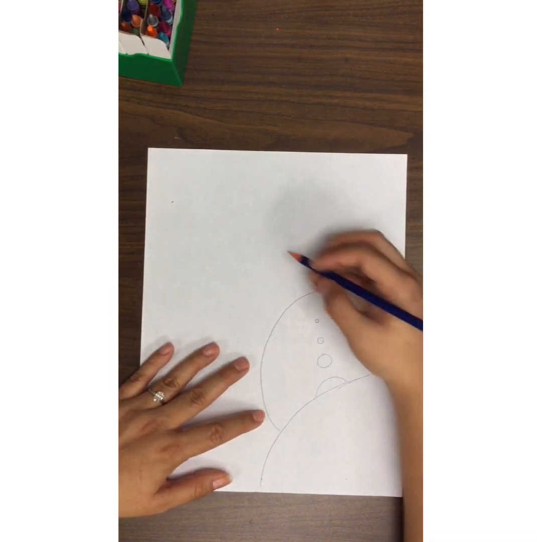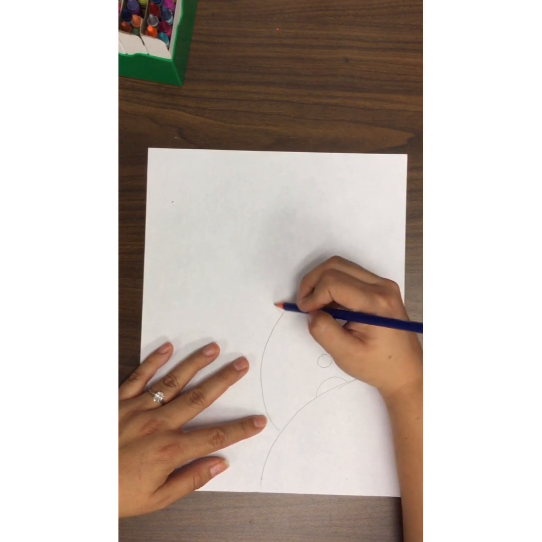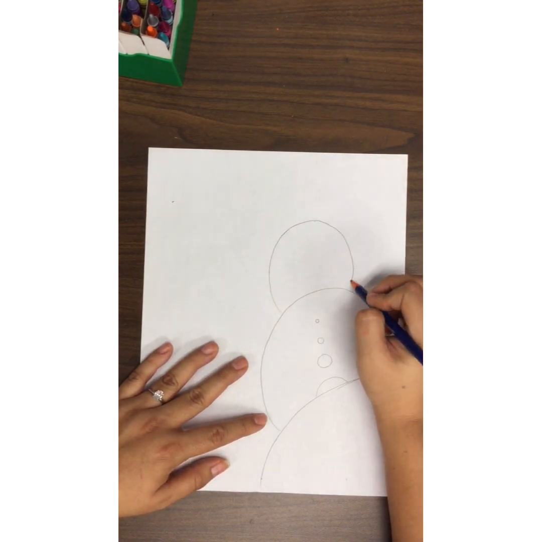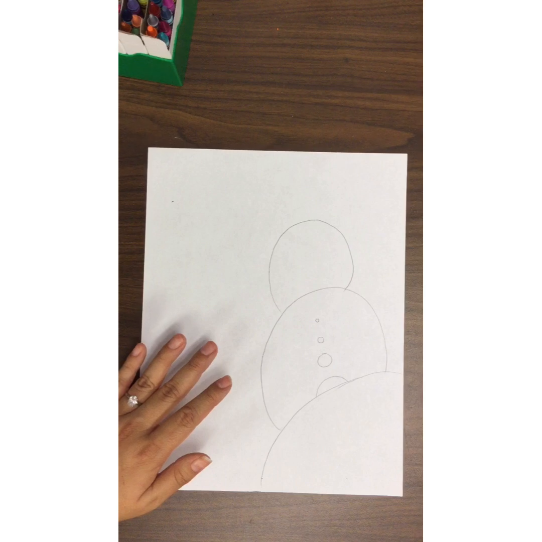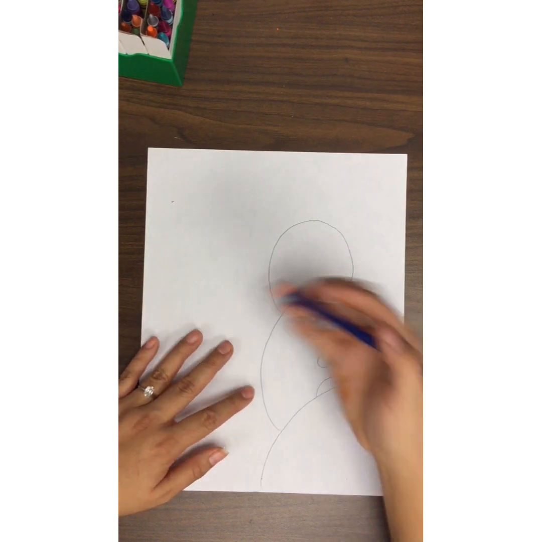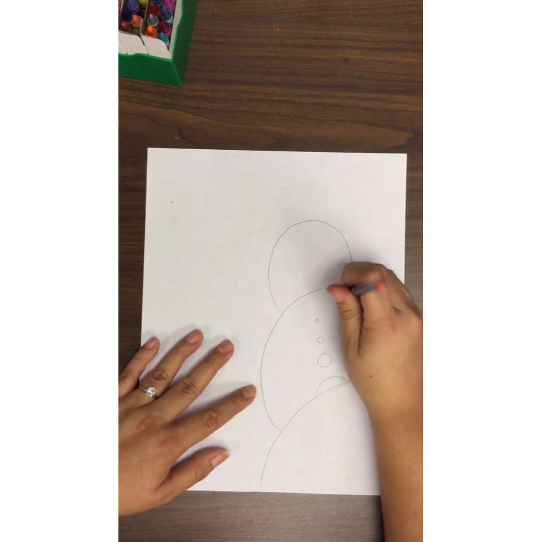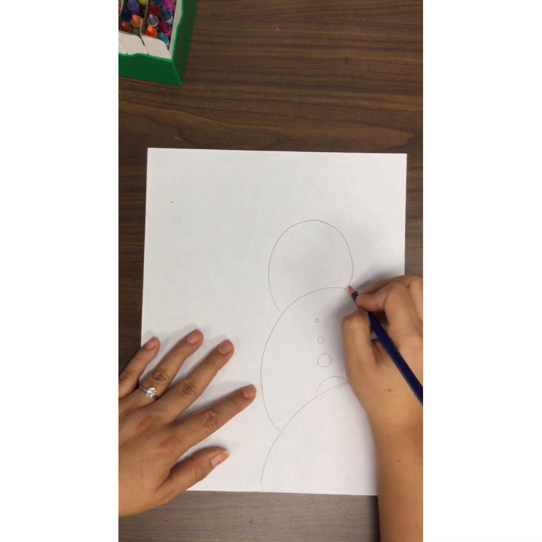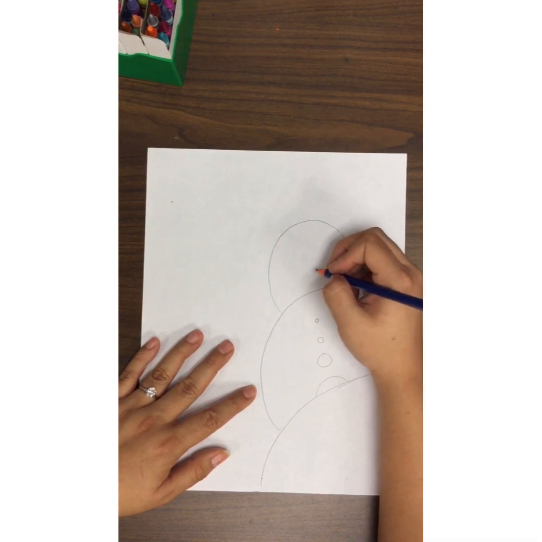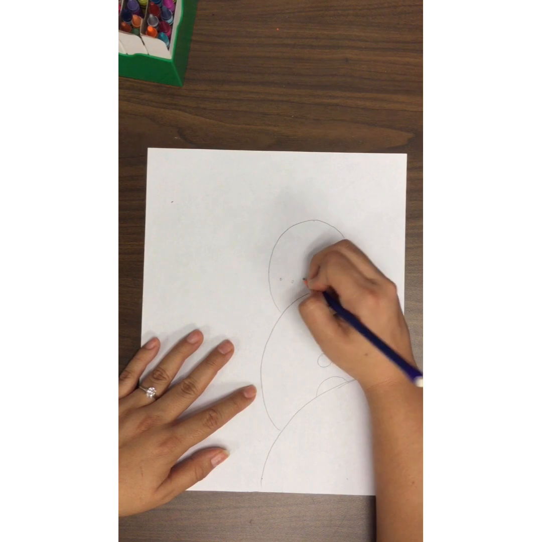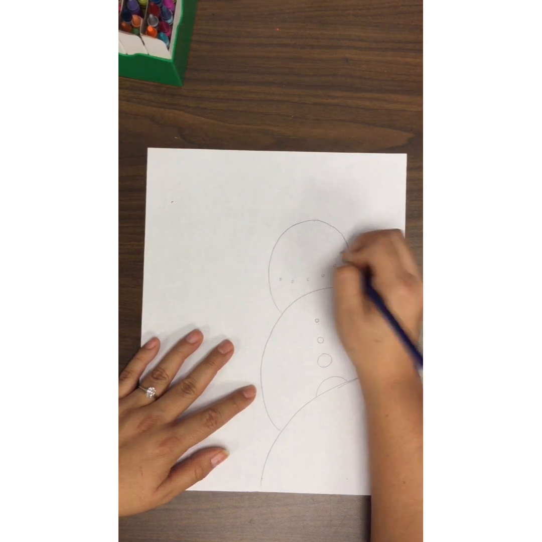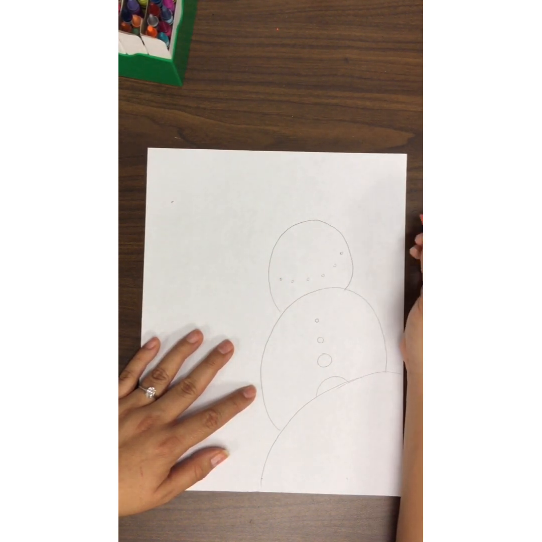Now we need to add the top portion of our snowman. Okay, there's my head. And what I like to do at this point in time is I want to add his face. So I'm doing his little coal for his smile.